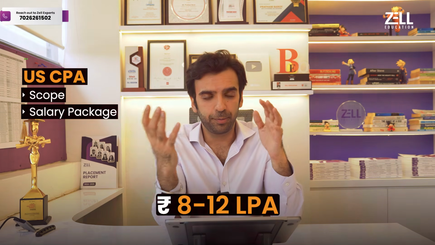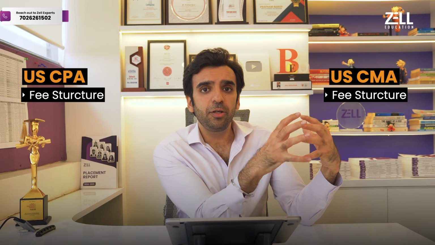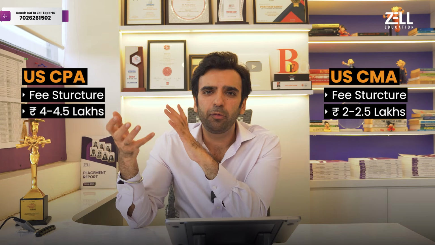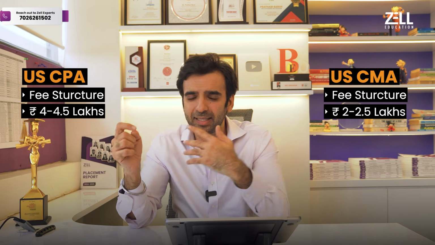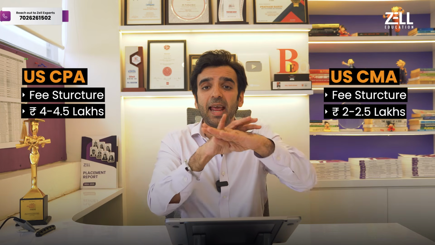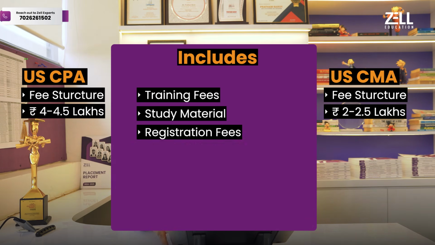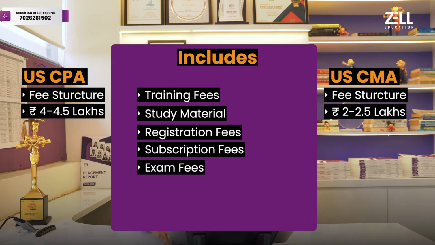Lastly, when it comes to the fee structure, CMA, you can actually complete the entire CMA qualification in 2.5 lakhs, and CPA is around between 3 to 4 lakhs, maybe 4.5 lakhs. And these fees include everything. It includes your training fees, the study material, the registration fees, the subscription fees, the exam fees, everything.